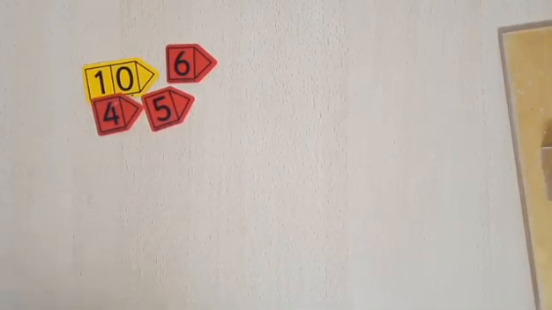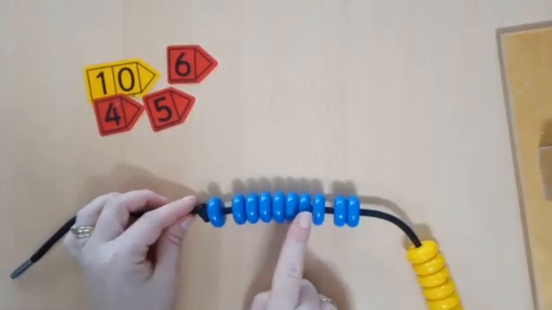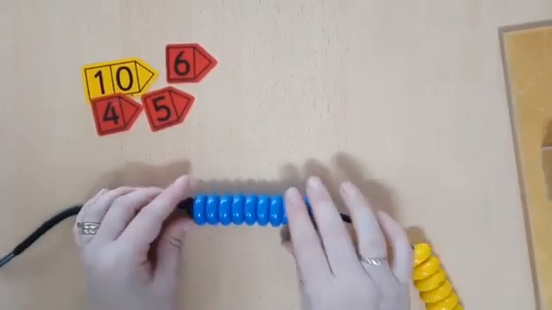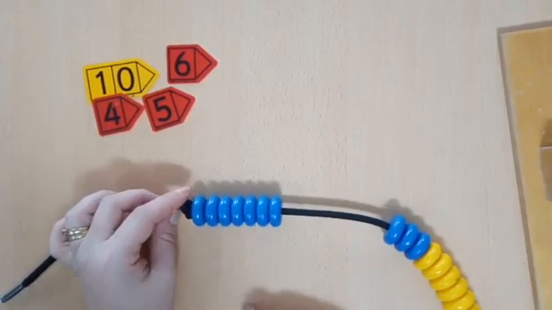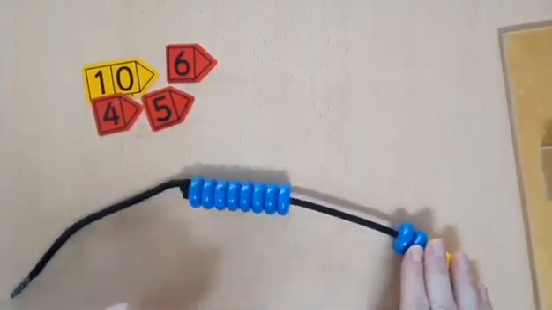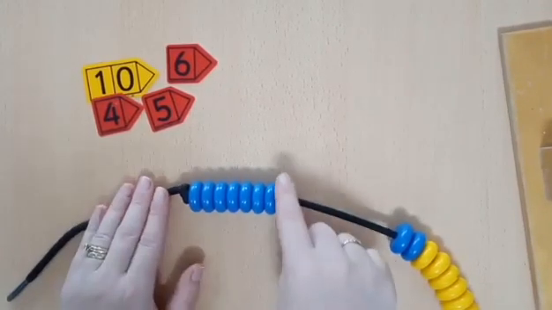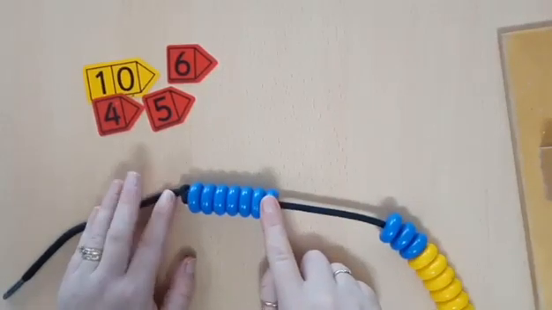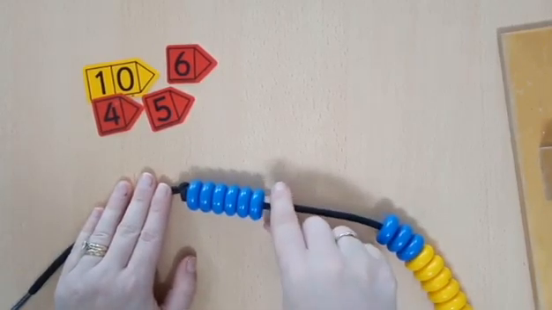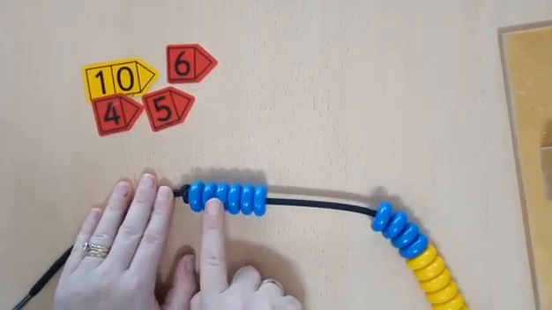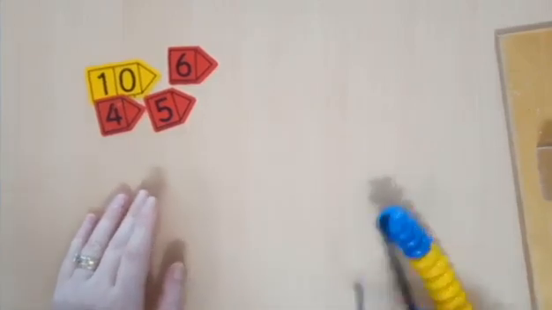I've got a bead string here with 1, 2, 3, 4, 5, 6, 7, 8, 9, 10. I start with the number 1, 2, 3, 4, 5, 6, 7. One more than 7 means that I will add 1 to the bead string. So then I'm left with 1, 2, 3, 4, 5, 6, 7, 8. Go back to 7. So one more than 7 is 8. Now I have my 7 again, and I want to find what one less than 7 is, so I'm going to take 1 away. So I'm left with 1, 2, 3, 4, 5, 6. So one less than 7 is 6. That's how we can use a bead string.